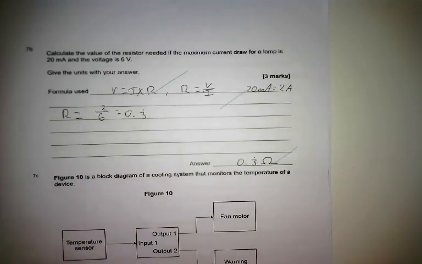If we go on to this one, let me just find out the mark scheme for you.